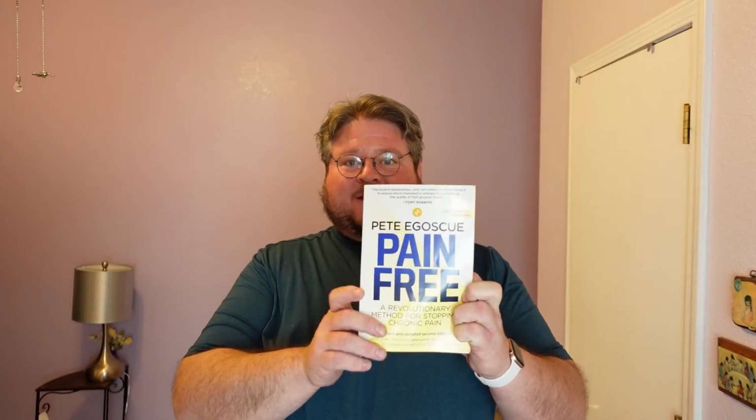And we'll be addressing this from the perspective of Pete Egoscue's book, Pain Free, the second revised and updated edition. There's also the first edition that looks like this. This has different exercises for thoracic back pain. The difference is these are more updated for the dysfunctions that we present with in modern life, as this is an older book.